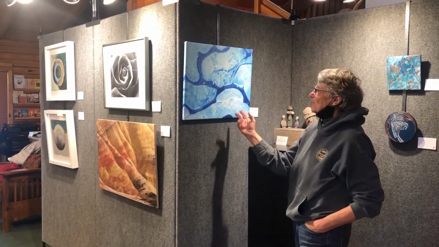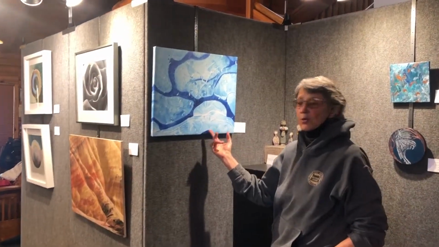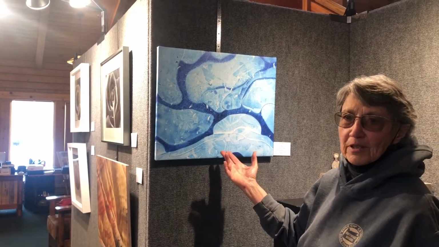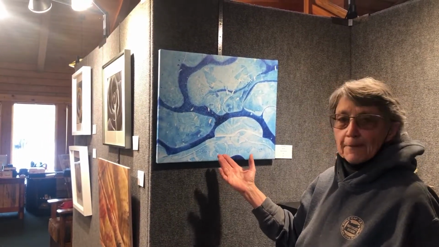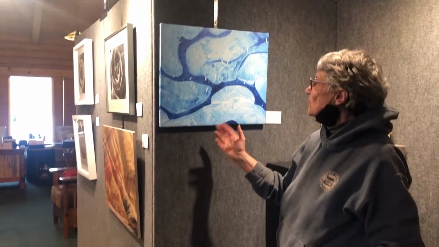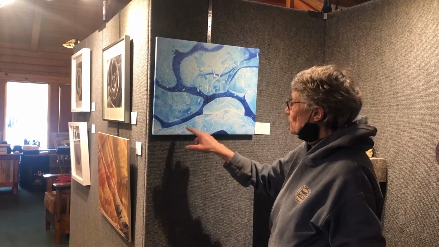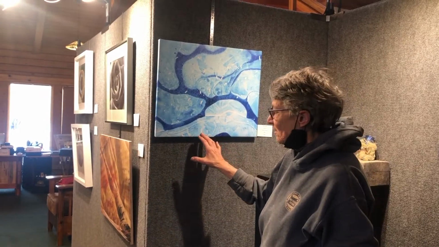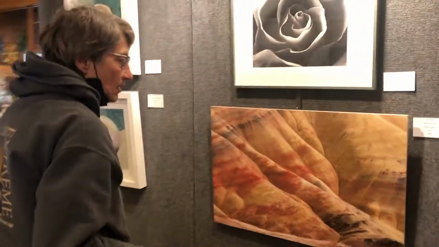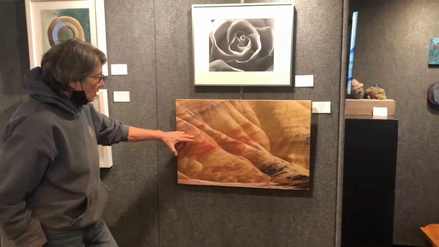Yeah, so this is titled Blue Ice, and it's a photograph of ice from a puddle in which there was a series of breaking the ice and refreezing it, and so there was a really interesting pattern developed. You get little ice crystals where some of the refreezing was happening. Then over here, basically I've got a pattern in the painted hills.